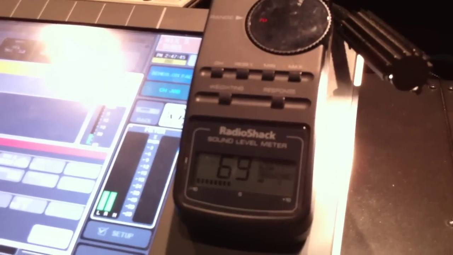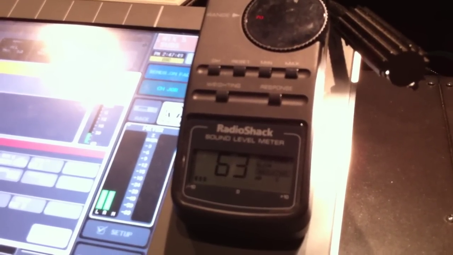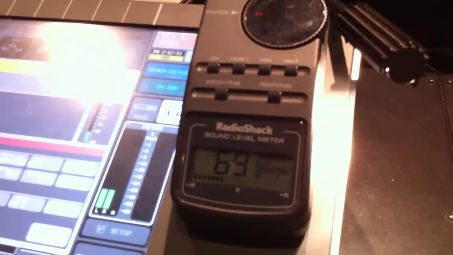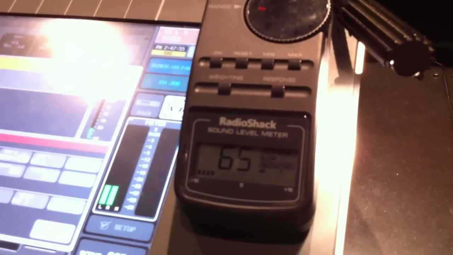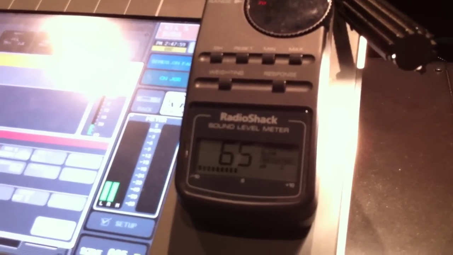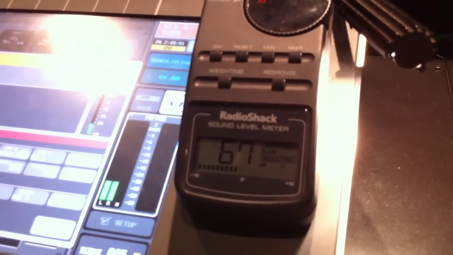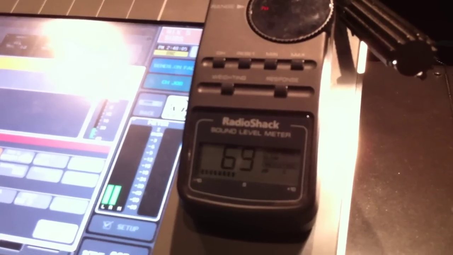Alright, it's starting to come back up. Let me go back the other way. Going back up. Let me split the difference here.